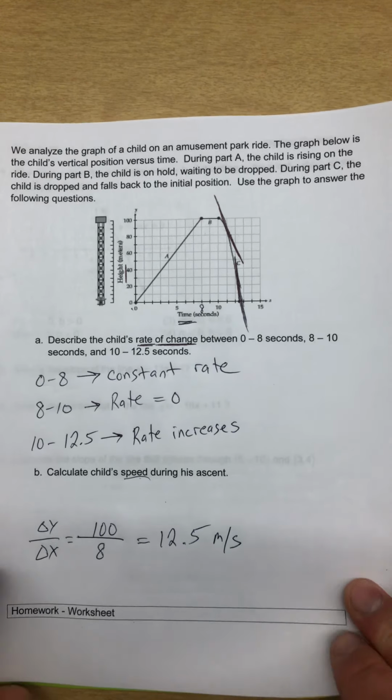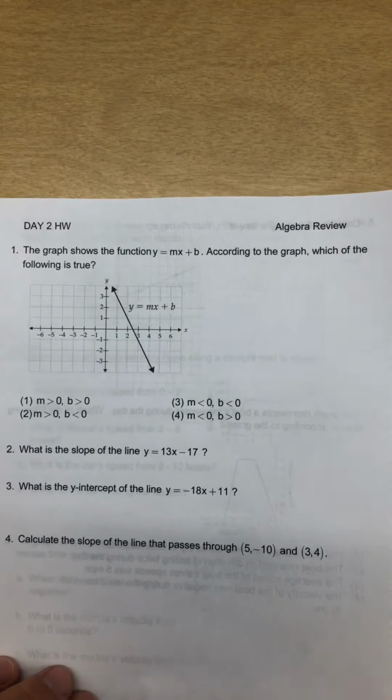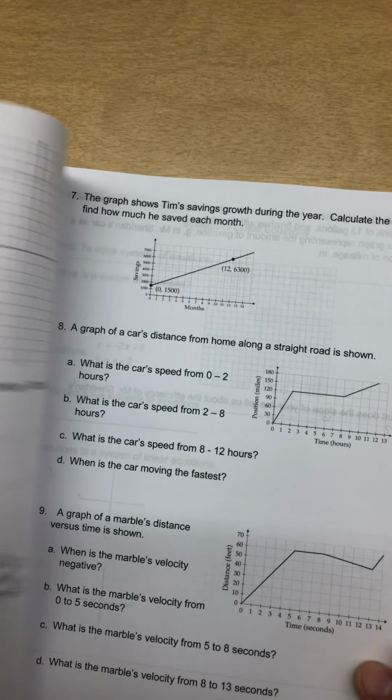Short notes for day 2. The homework kind of jumps all over the place as well. There are some weird things in there, but it's pretty easy though. Give it a shot.